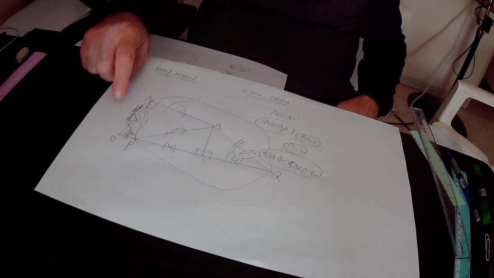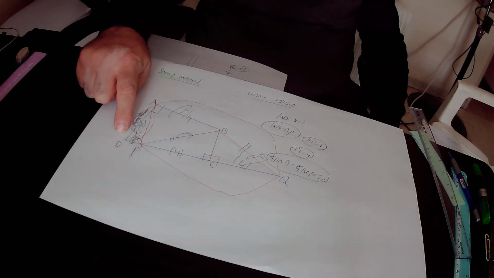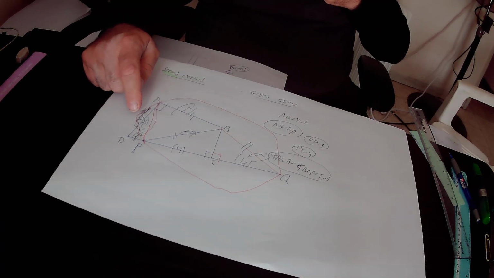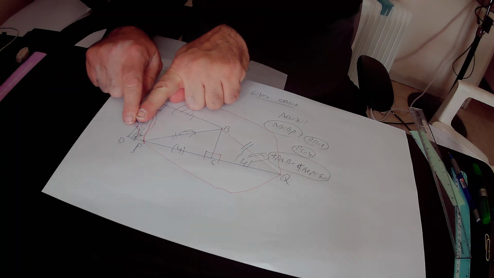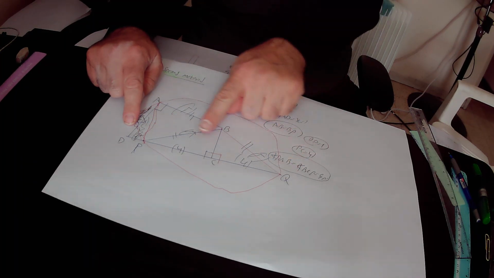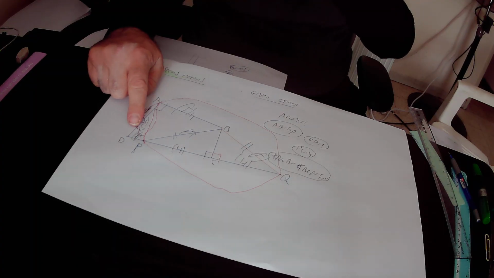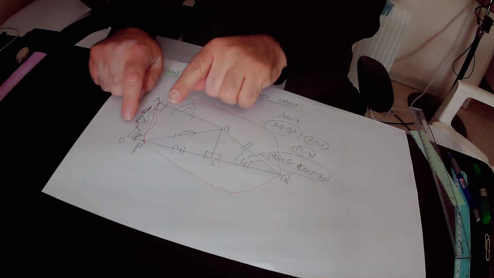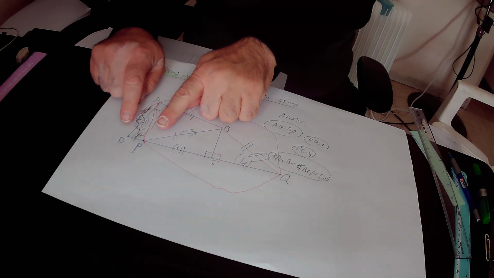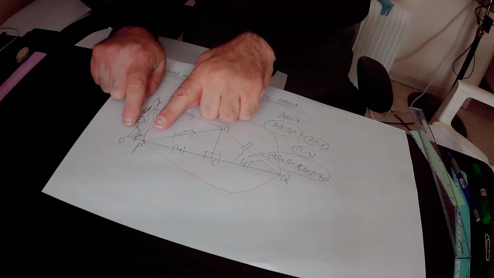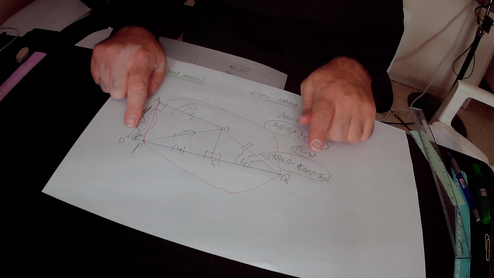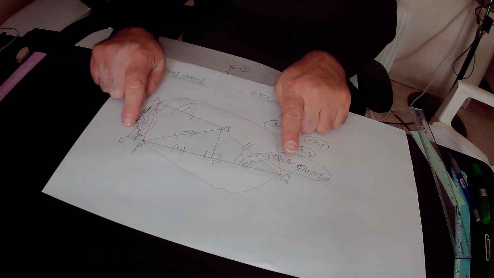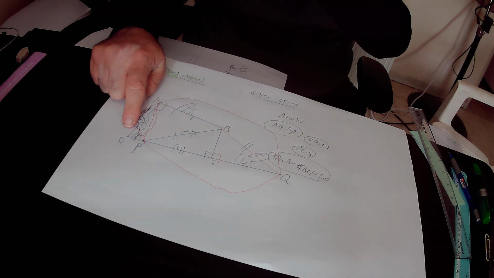From this common external point D, we have tangent DA, which is tangent to this circle at point A. Likewise, from the same external point D, we have secant DQ. Secant DQ cuts the circle at points P and Q. DP is the external part of secant DQ, and the secant in total equals DQ units in length.